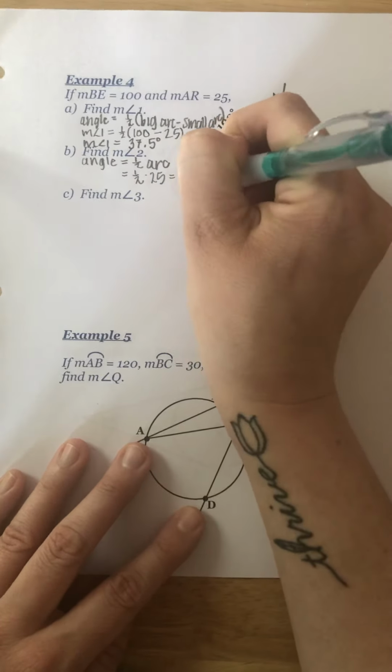All right, letter C, we're looking for angle 3. Let's see, angle 3 is right here. All right, and angle 3, that vertex is on the circle. So same thing that we just saw in letter B. The angle equals 1/2 of the arc. What's the arc that it intercepts? It is intercepting this 100-degree arc, and half of 100 is 50 degrees. So angle 3 is 50 degrees.